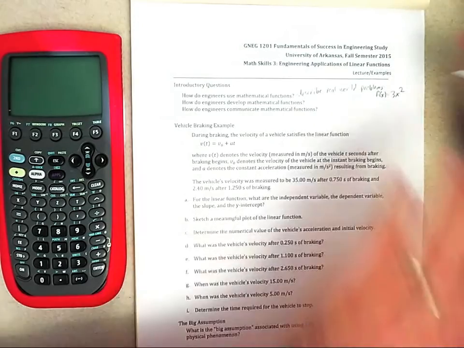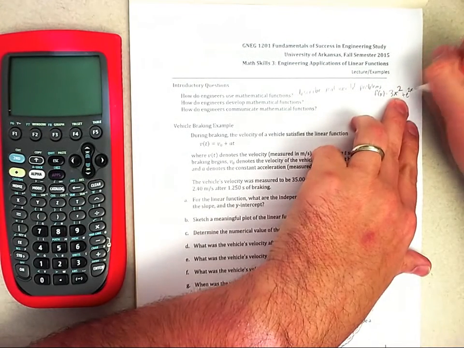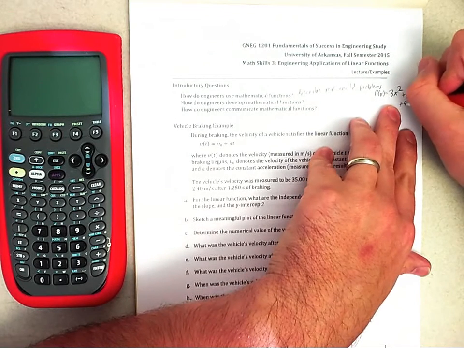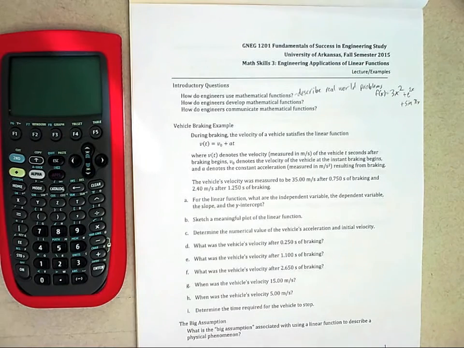Or maybe it's squared in this case. Or maybe we get more complicated terms, put some e's in there, or a sine function. Whatever it is, things get more and more complicated as you go on in your engineering career. But whether it's the simple straight-line models we talk about today or something really complicated, we're just finding a way to describe something that's out there in the world in a mathematical way to make it easier to deal with.